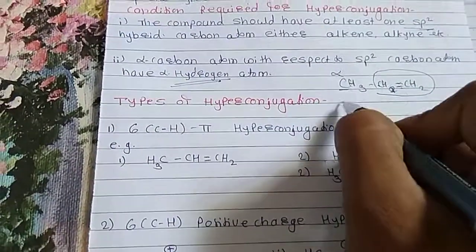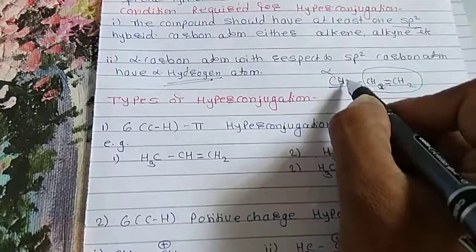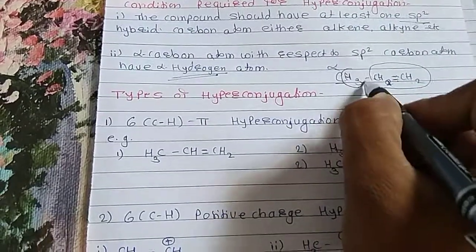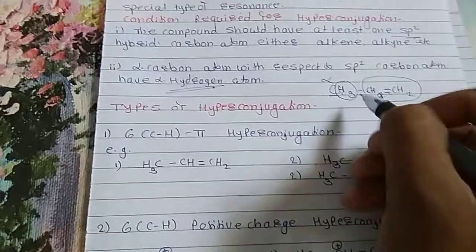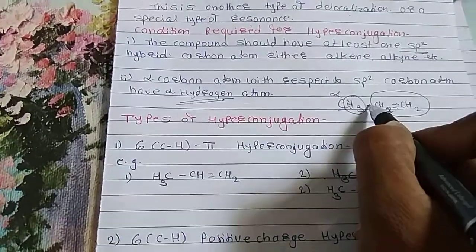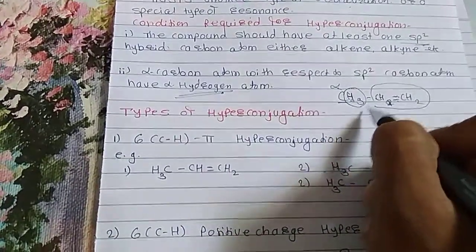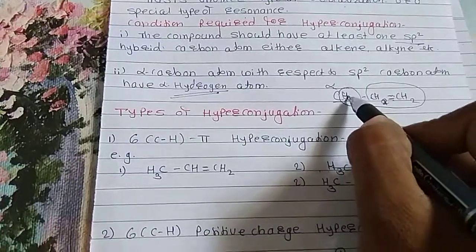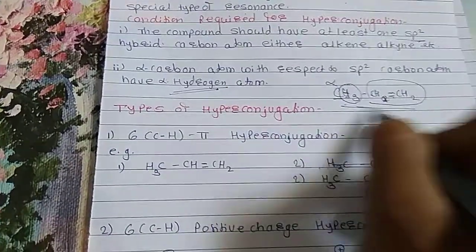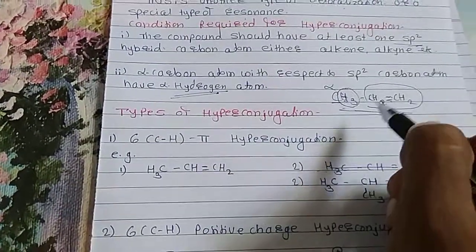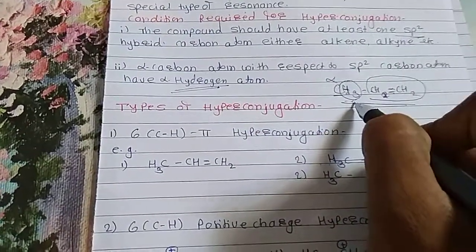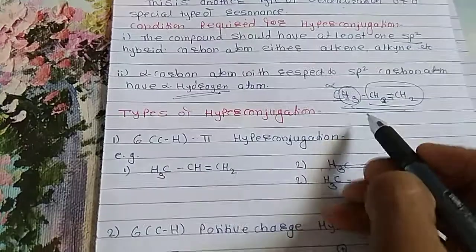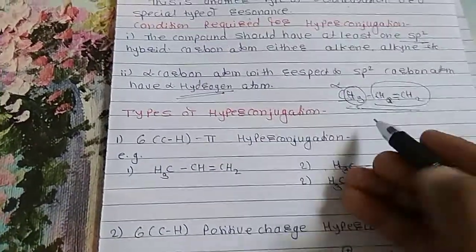This carbon atom is attached to 3 hydrogen atoms. These hydrogen atoms are called the alpha hydrogen atoms, and so this structure undergoes hyperconjugation. So the second most important condition is the presence of an alpha hydrogen atom.